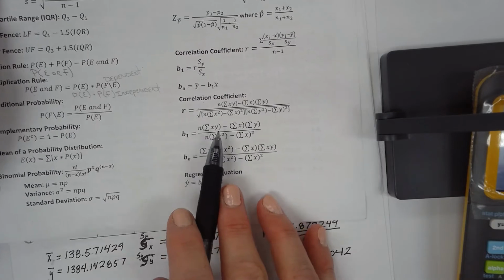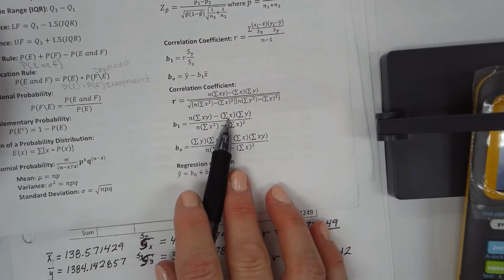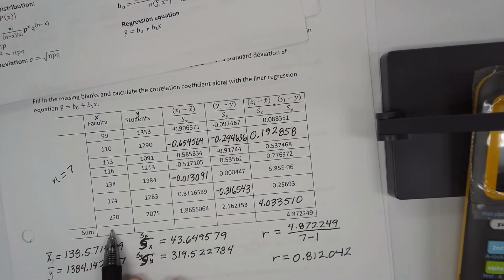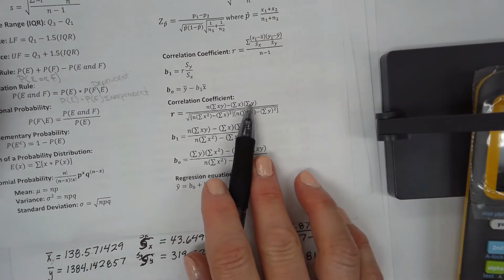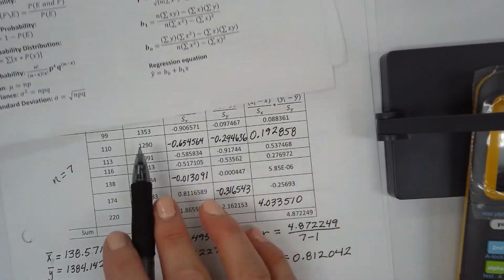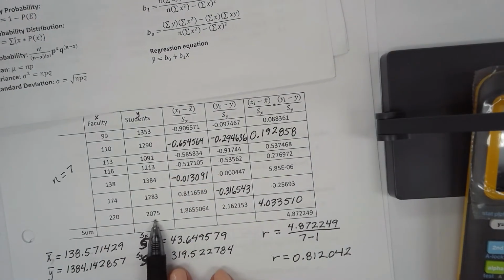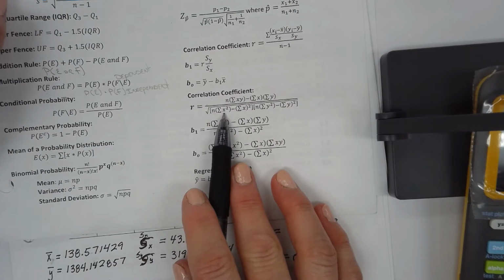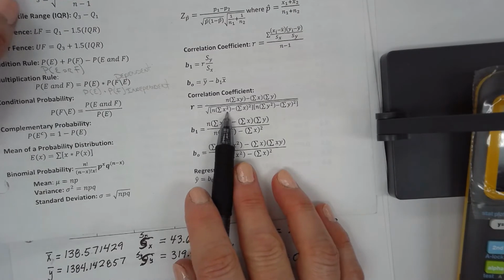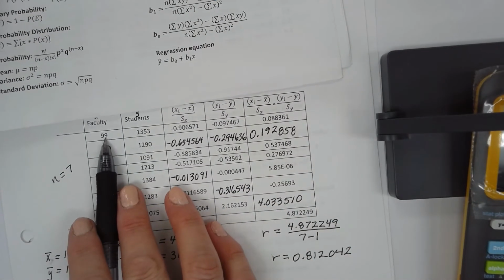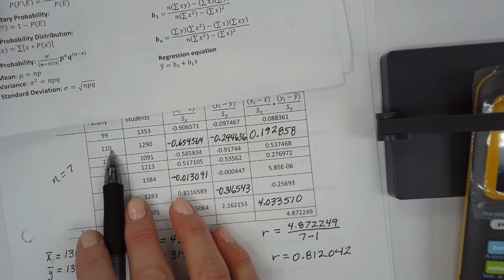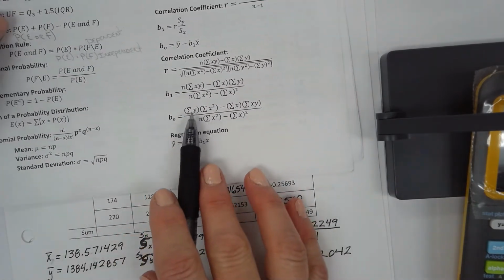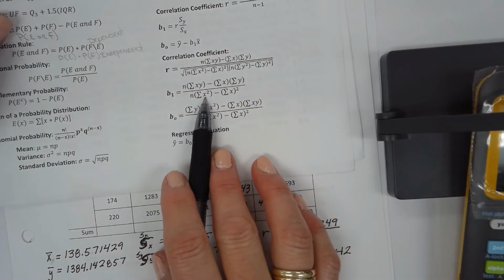Okay, and this column, the sum of the x's, would be all of the x values added up. Then this number, the sum of the y's, would be all of the y's added up. Okay, then you would have to square each x value. So 99 times 99, 110 times 110, and then you would add all those squares together to get this number.